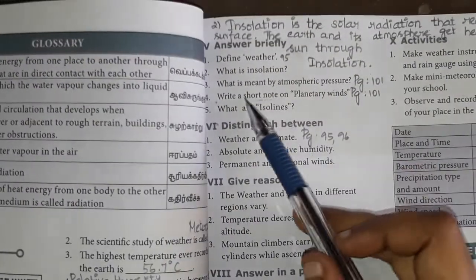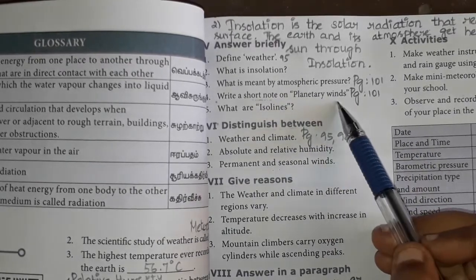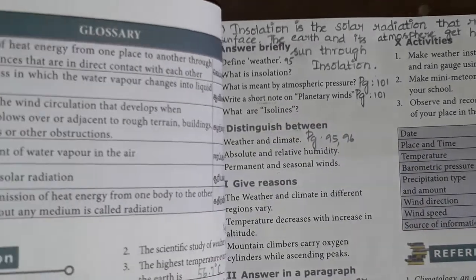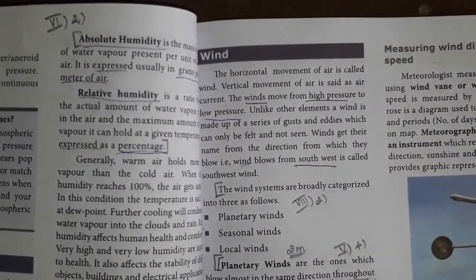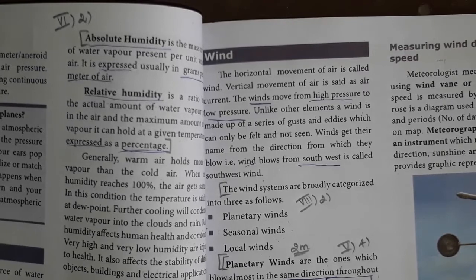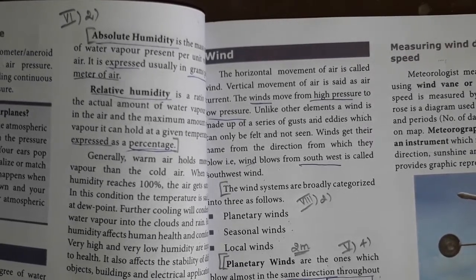Next one, write a short note on planetary winds. Take page number 101. Planetary winds, it starts from here to 6th line.